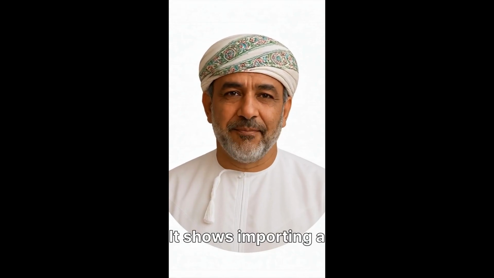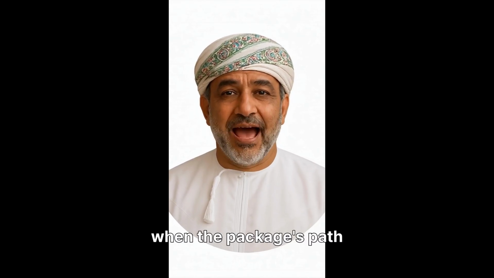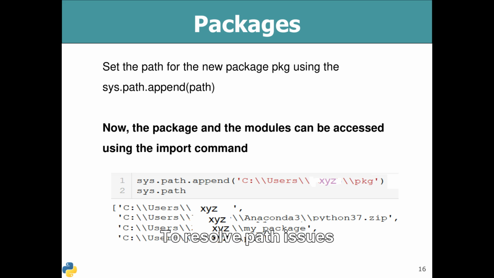It shows importing a module from a package, but highlights a name error when the package's path isn't included in Python's system path. To resolve path issues, use sys.path.append to add your package's directory to Python's search path. Once set, you can seamlessly access the package and its modules using the standard import command. The example confirms the updated search directories.